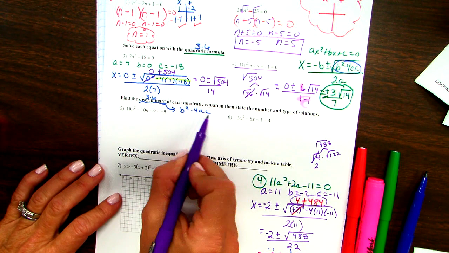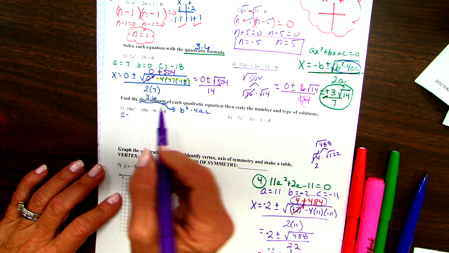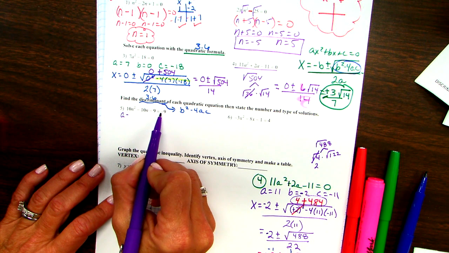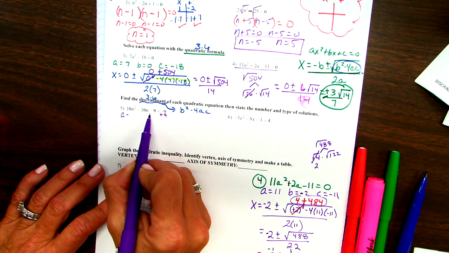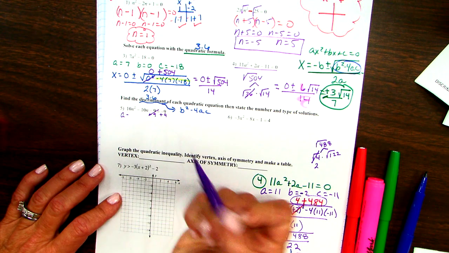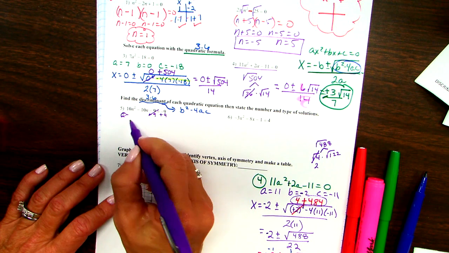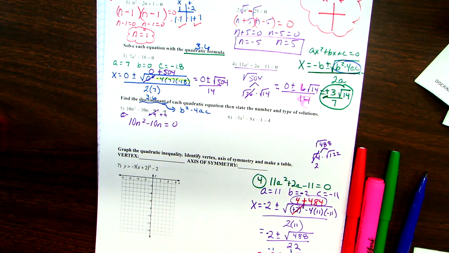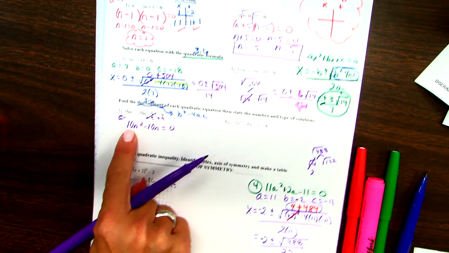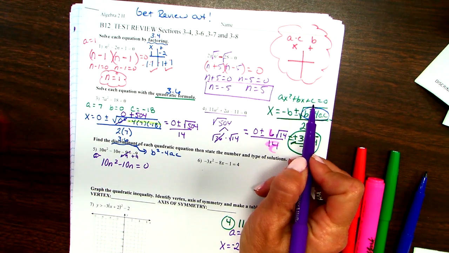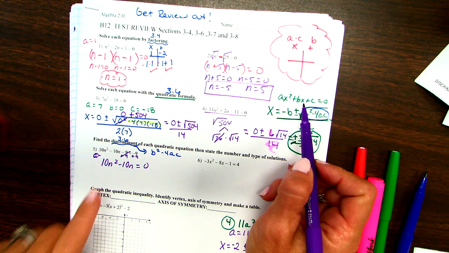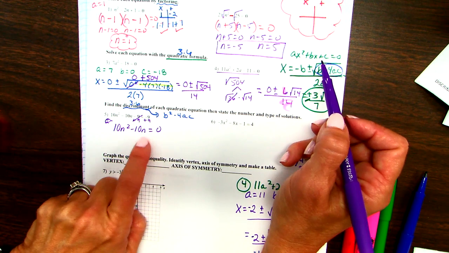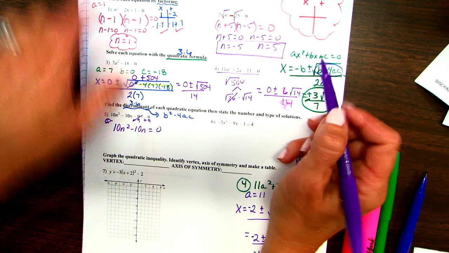So again, I need A, B, and C. A is, oh, wait a second, be careful. This needs to be a 0. That has to be a 0. So when I bring it over to the other side, it cancels out. So I really have 10n squared minus 10n equals 0. Which letter am I missing in my standard form? ax squared plus bx. I'm missing the c value. Do you guys get that?